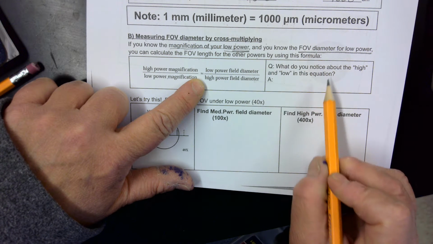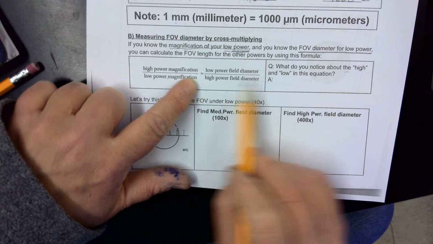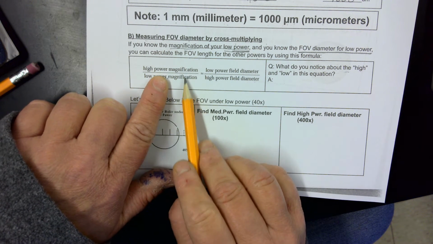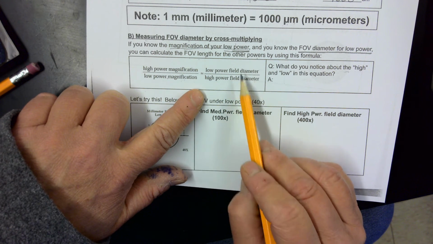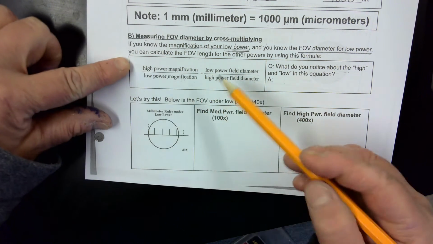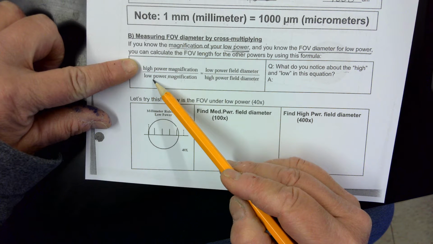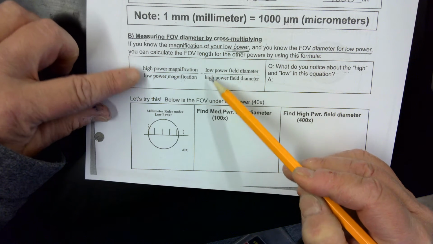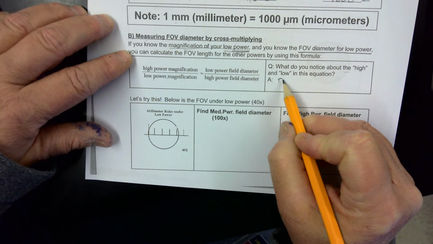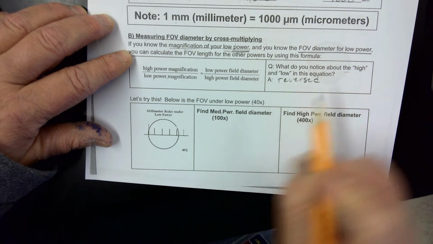So what do we notice about this equation? Magnification is on the same fraction and field diameter is on the same fraction, but notice that high and low, low and high: the highs and lows are reversed on either side of that fraction.